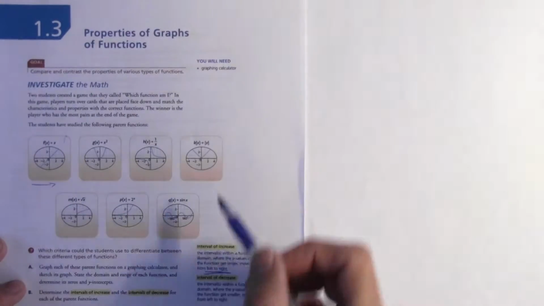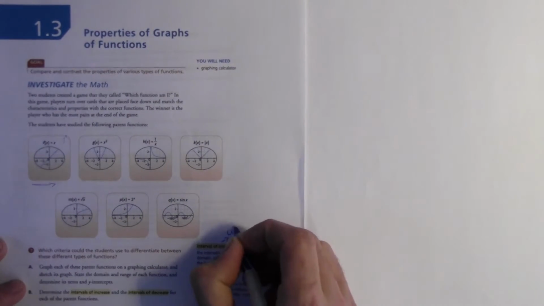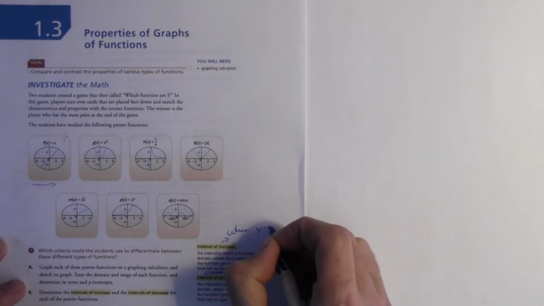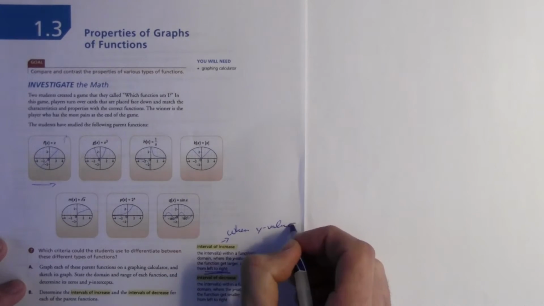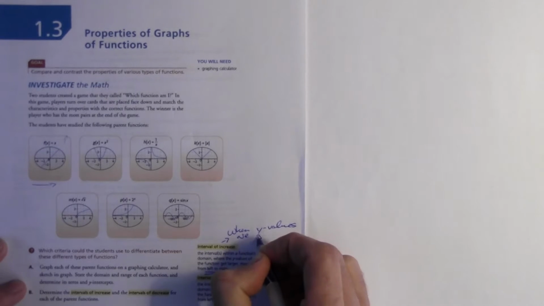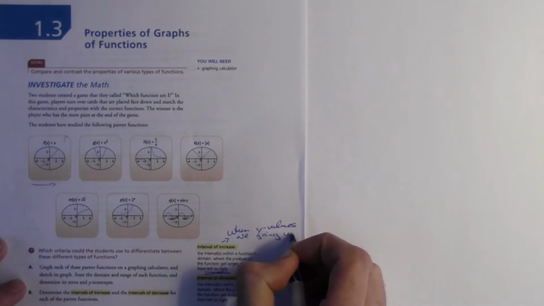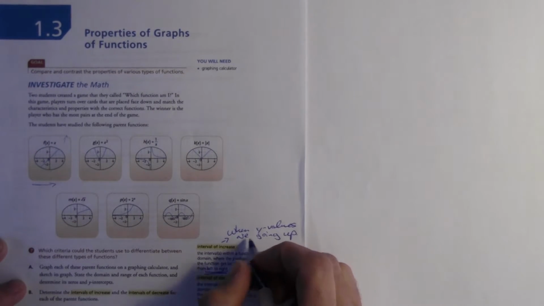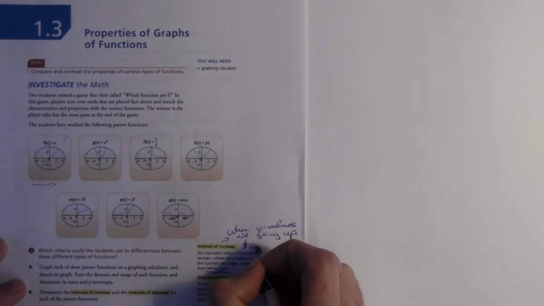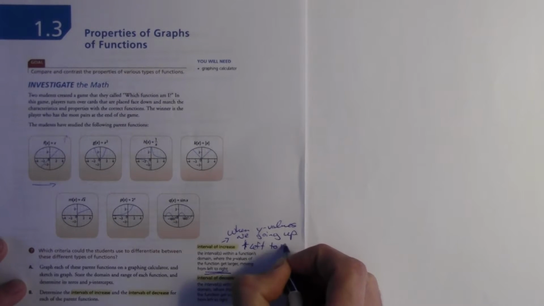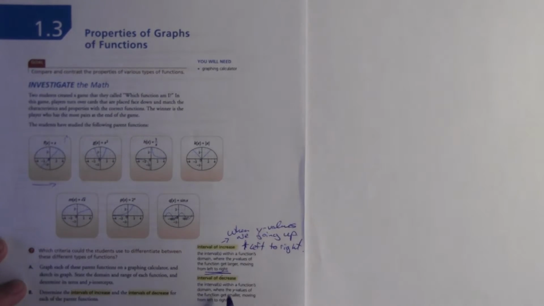Okay, interval of increase when y values are going up. And it's always important to read left to right. Okay, interval of decrease when y values are going down.